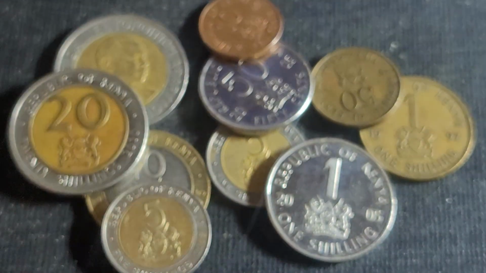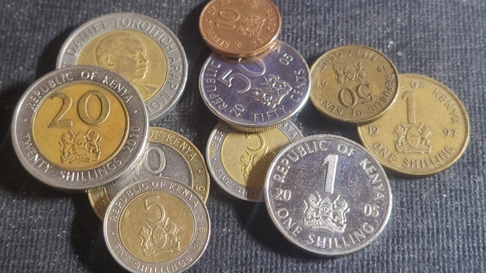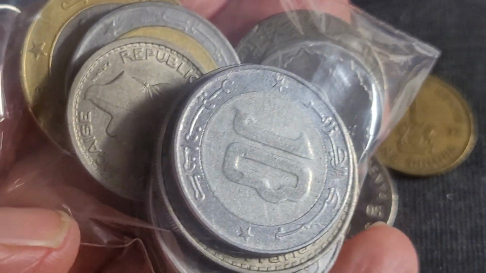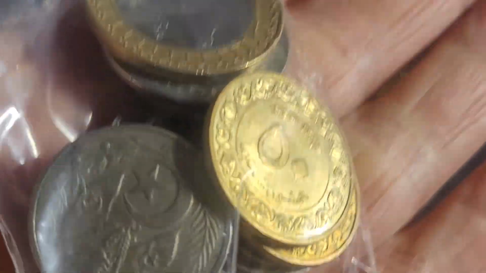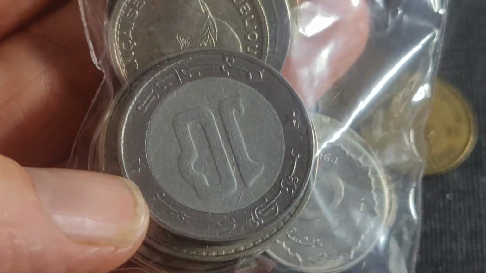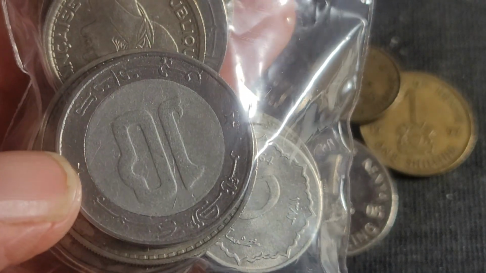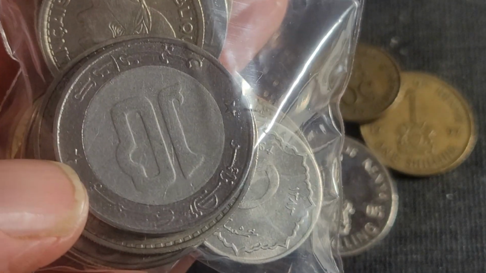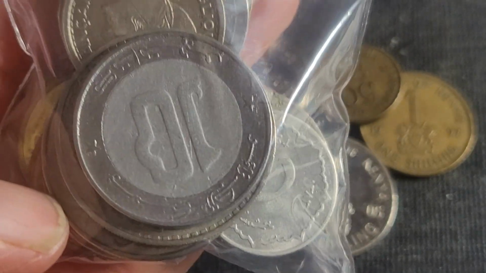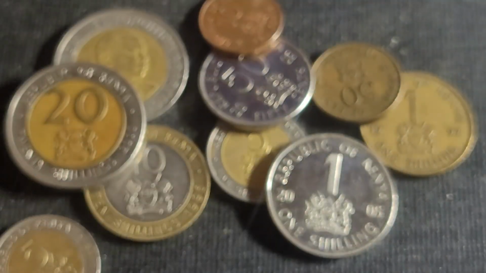Now another country does beat that with 5 bimetal coins, and that is Algeria, which I have made a video on before. They issue 10 to 200 dinars in bimetal, and they have one coin in nickel, stainless steel and aluminium center, which is the only bimetal coin using aluminium.